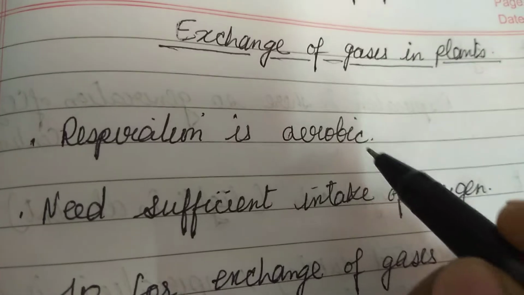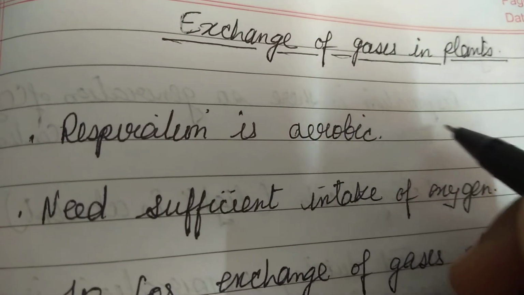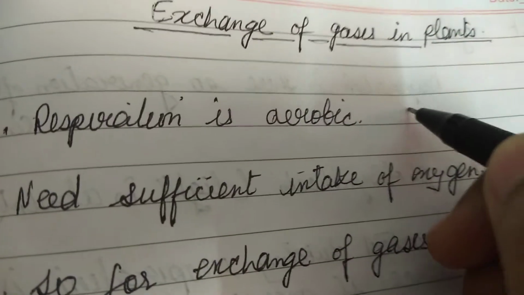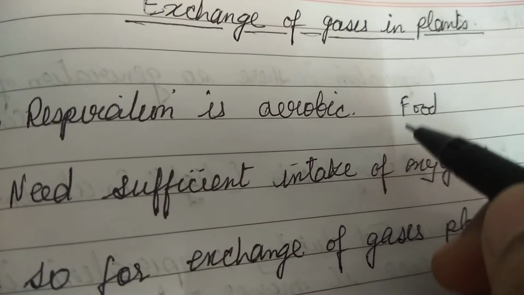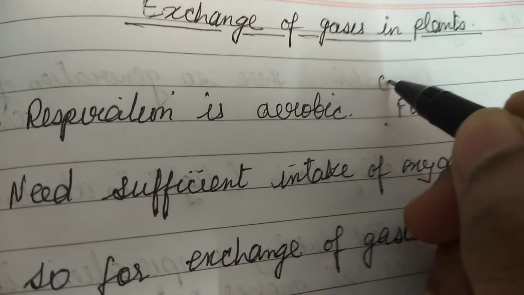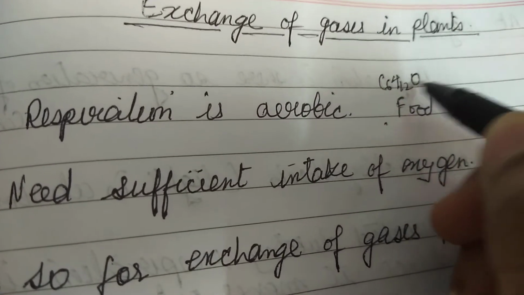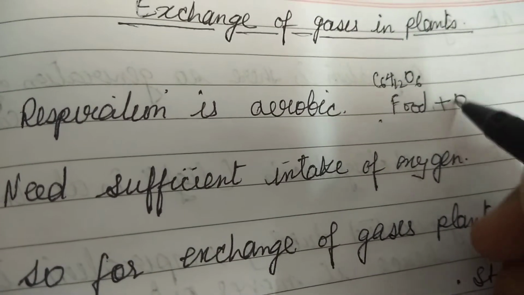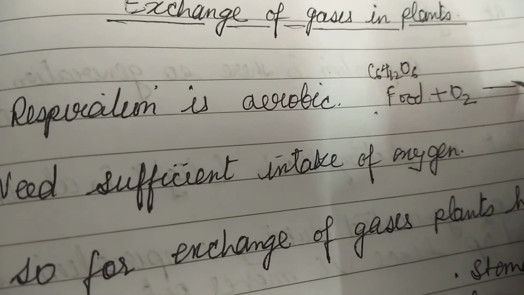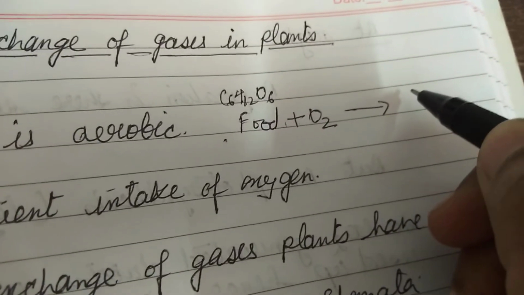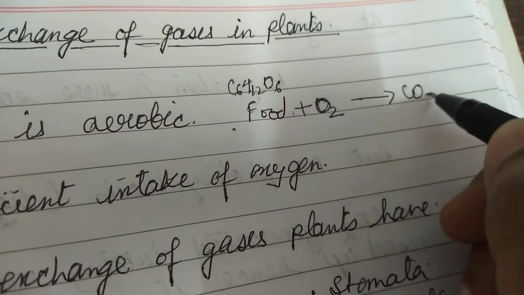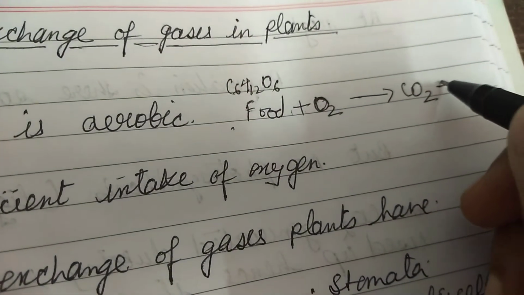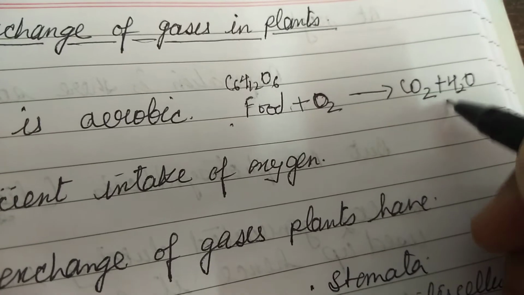If we see the equation of this respiration, food in the form of glucose, that is C6H12O6, is burned in the presence of oxygen and releases carbon dioxide plus water plus energy.